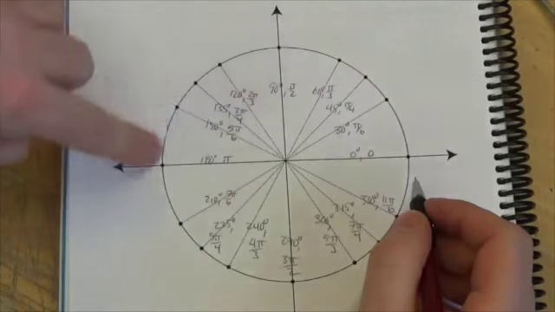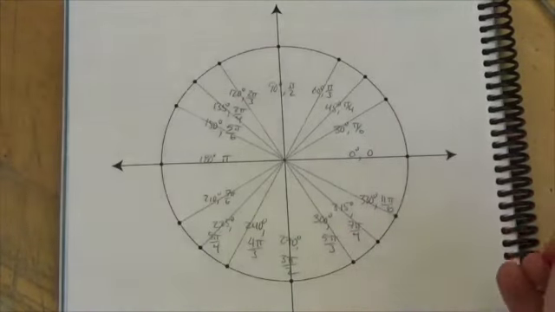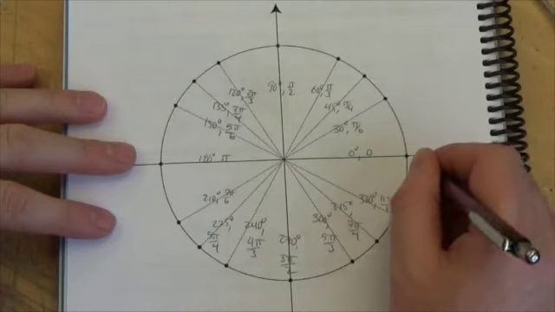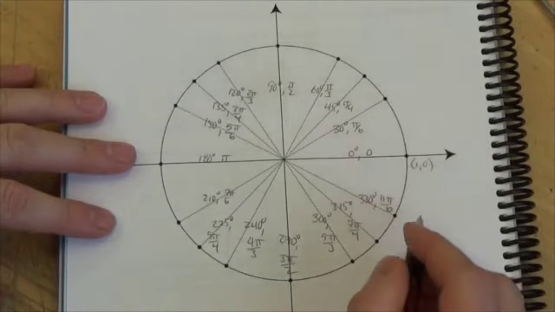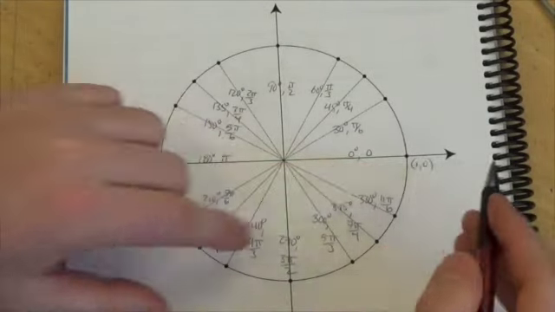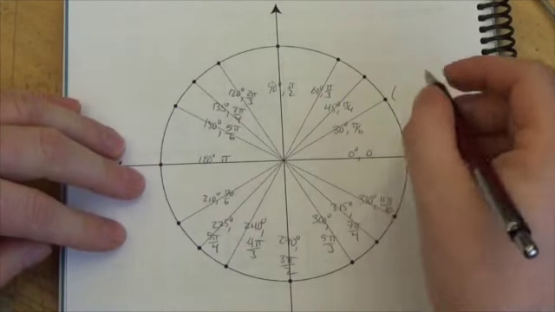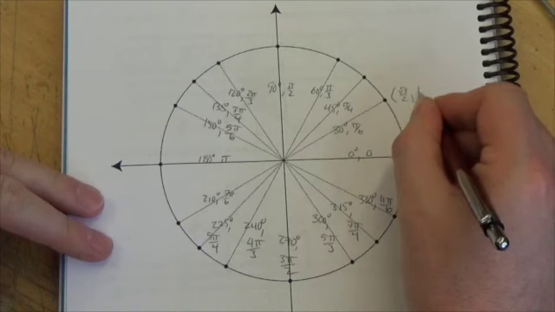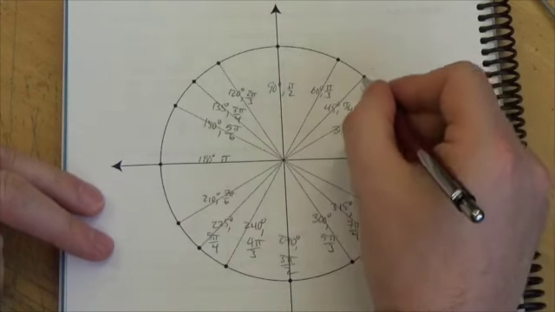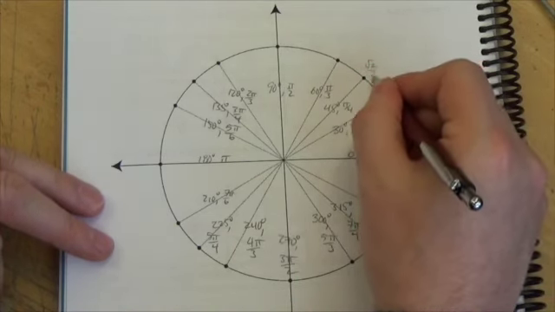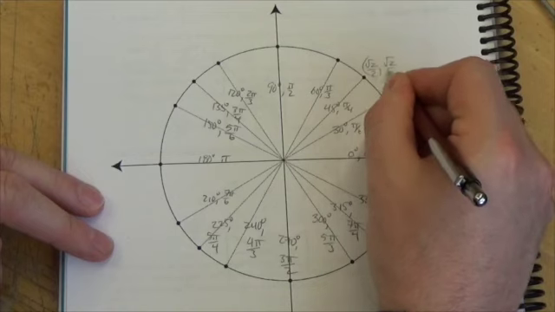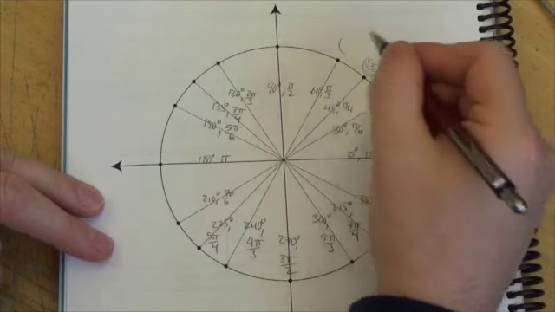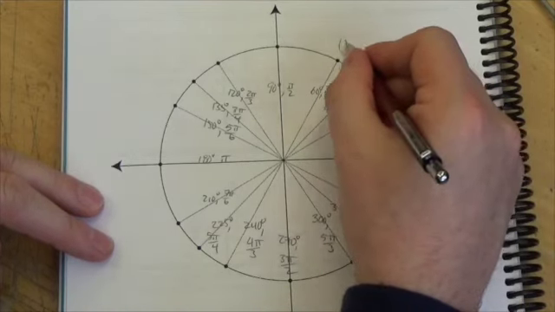Now we're going to identify the points along the unit circle, and you already know this. First of all, we know that this coordinate right there is 1, 0. So there's the cosine, there's the sine. Now, the cosine here is going to be root 3 over 2. The sine was 1 over 2. The cosine here was root 2 over 2. The sine was root 2 over 2. The cosine here was 1 over 2.